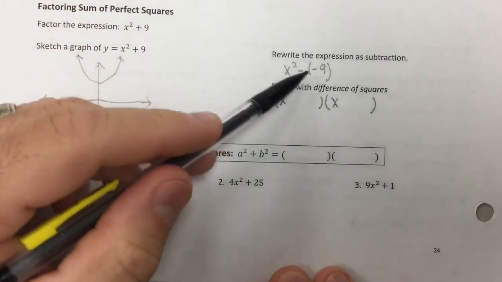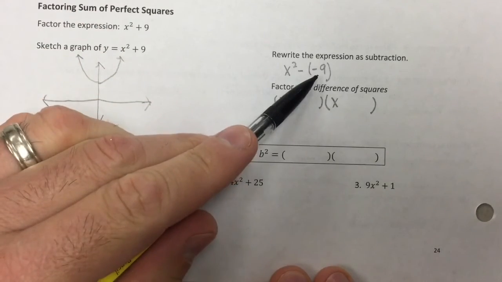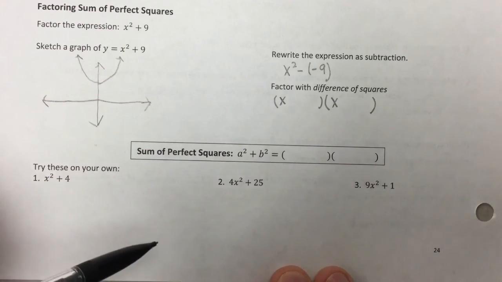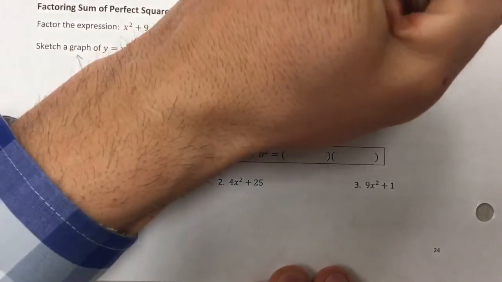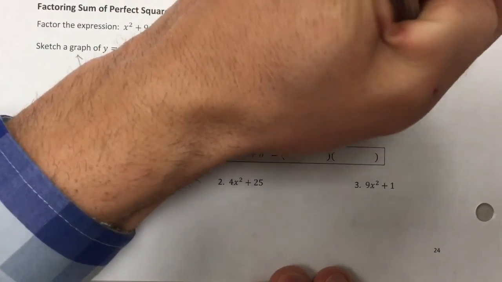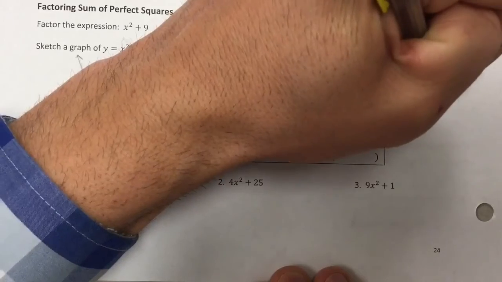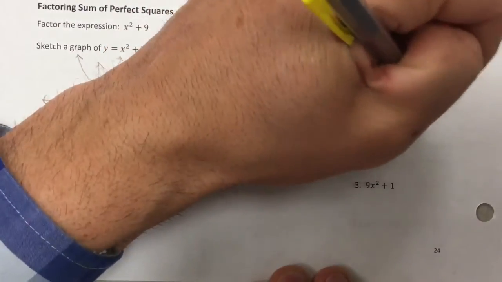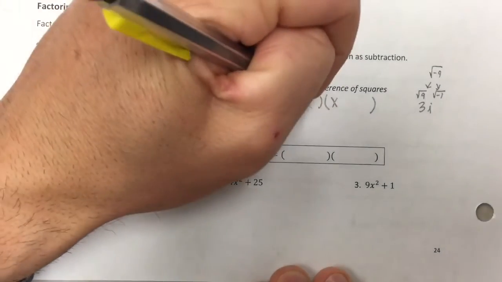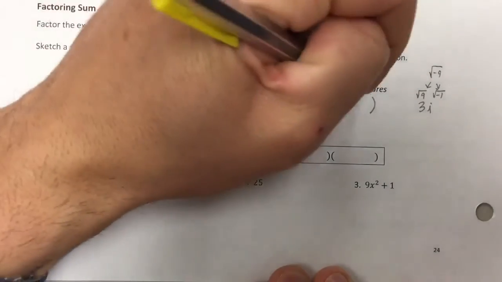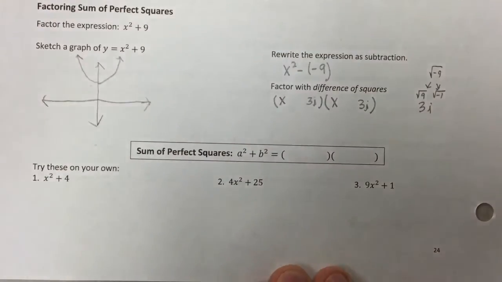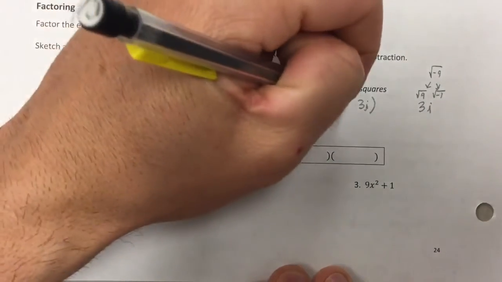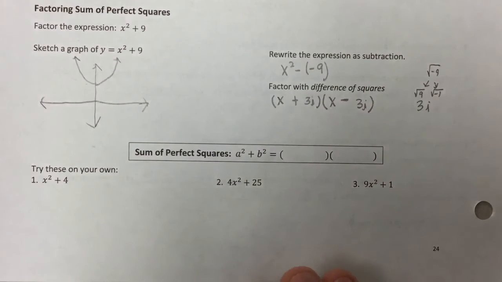We took the square root of the second term, which is negative 9. The square root of negative 9 would be the square root of 9 times the square root of negative 1, which gives us 3i. So I'm going to put 3i here and 3i there. And then remember, when we do difference of squares, it's always 1 plus and 1 minus.